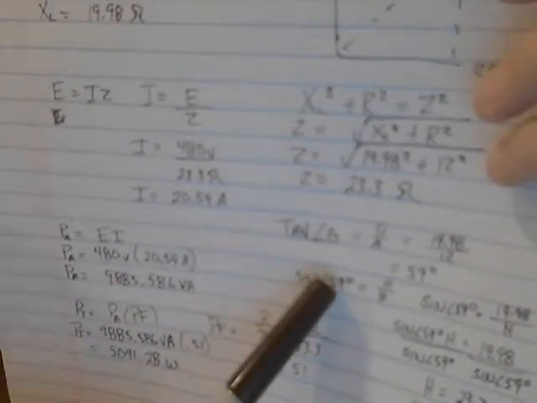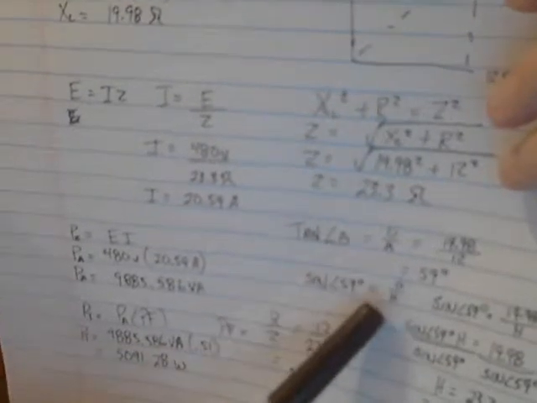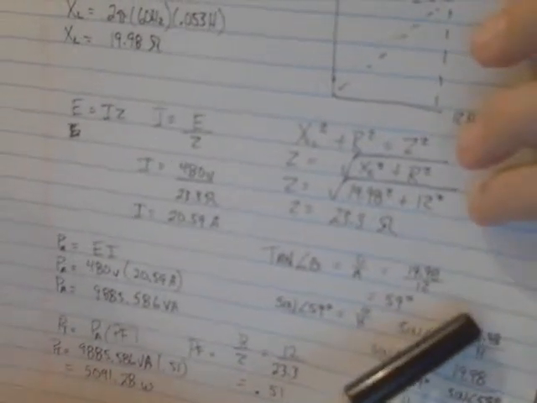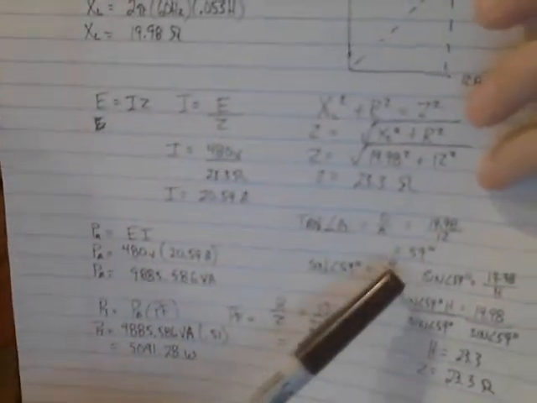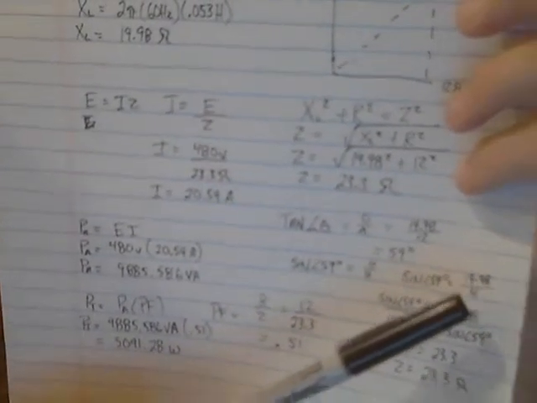So I have sine of the angle 59, or my phase angle, is the opposite over the hypotenuse. Well, in this case, the hypotenuse is the unknown value. It's the Z value. So I'm going to put in sine of angle 59 equals 19.98, that's the opposite side here, over my hypotenuse, the unknown. I'm going to isolate that h there so I can solve for h.